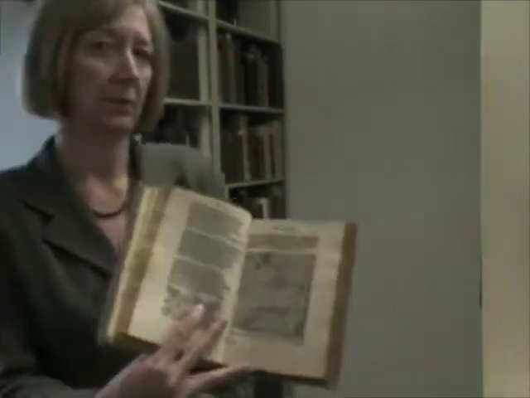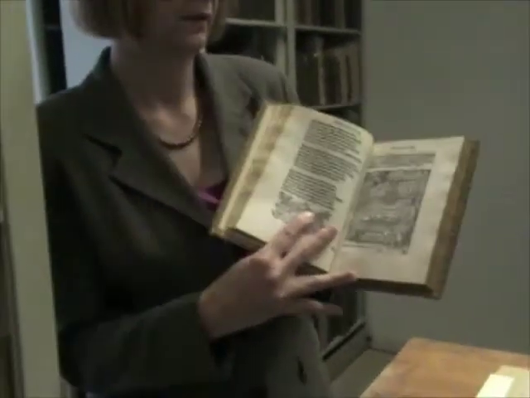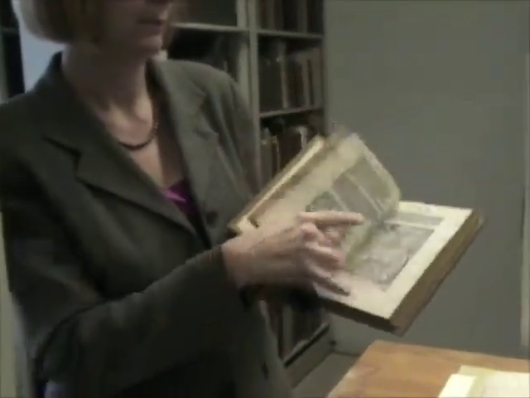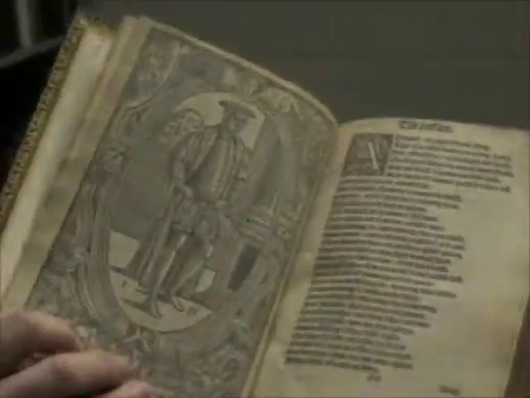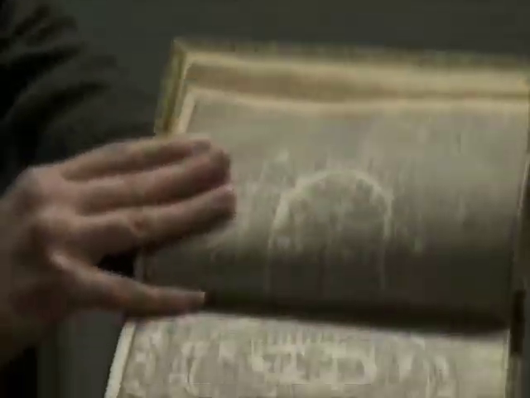I mean, look at this beautiful picture right here. See the spider and the fly. There's a spider web with a fly caught in it. This is nice because it has a portrait of John Heywood in it, and highly illustrated and very well printed.